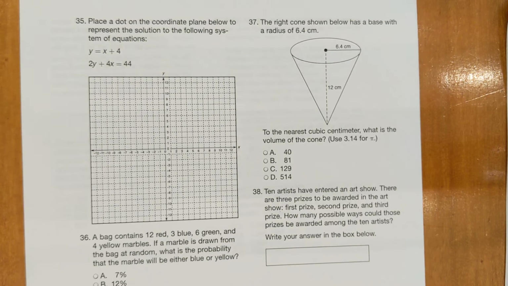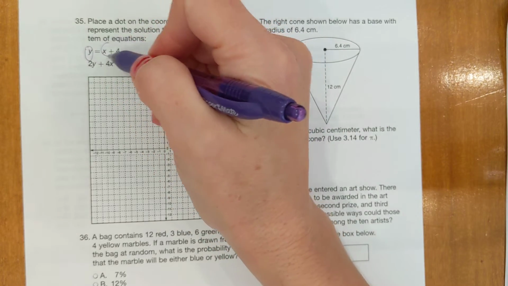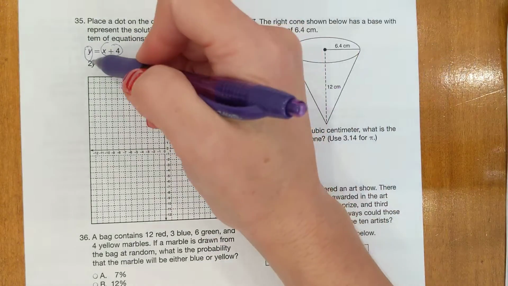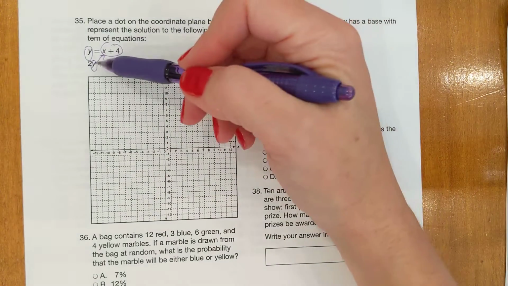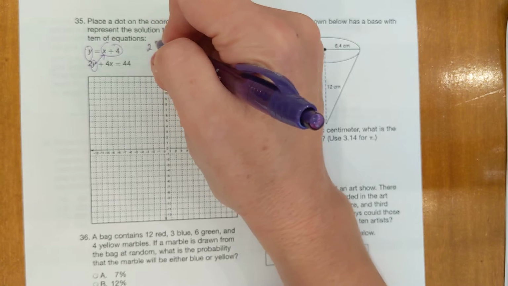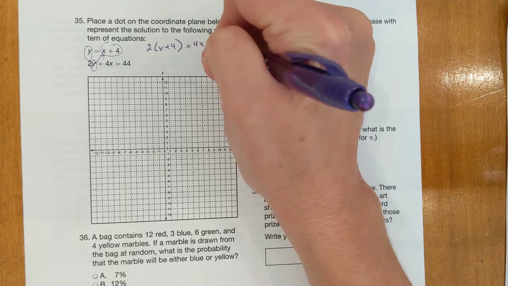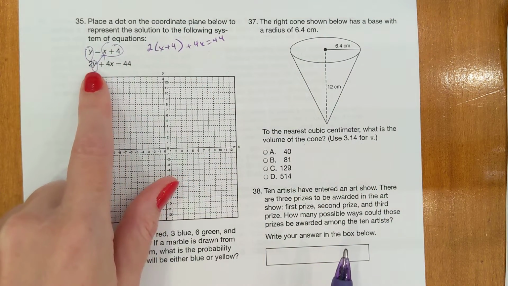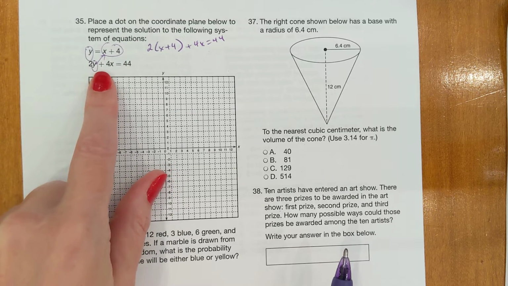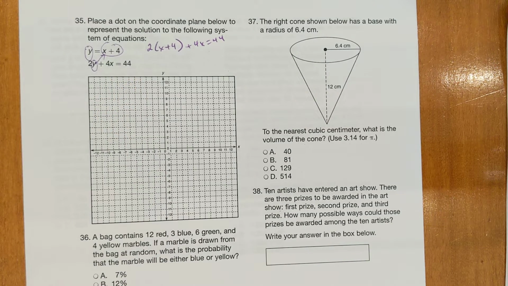So solving it, what you can do is substitution, because y is x plus 4. So since y is x plus 4, you can plug that in for the y. And that would give you 2 times y, which is x plus 4, plus 4x equals 44. So I substituted. I put x plus 4 in for y. 2 times (x plus 4) plus 4x equals 44. So now we have an equation to solve.